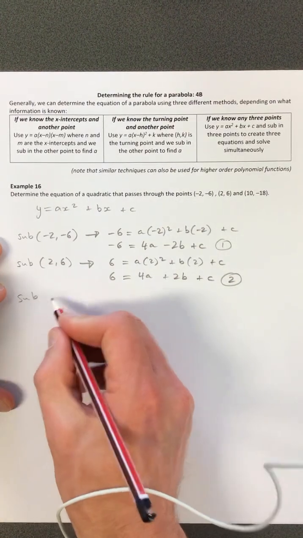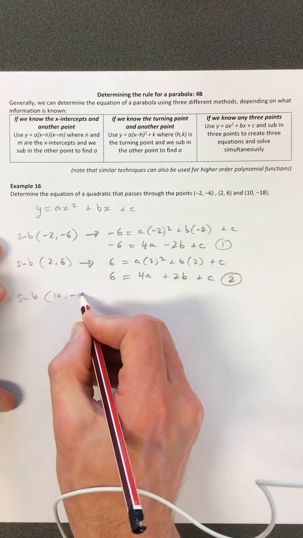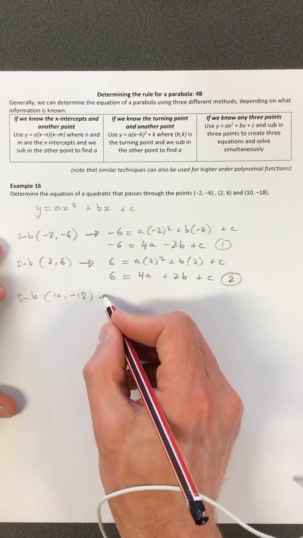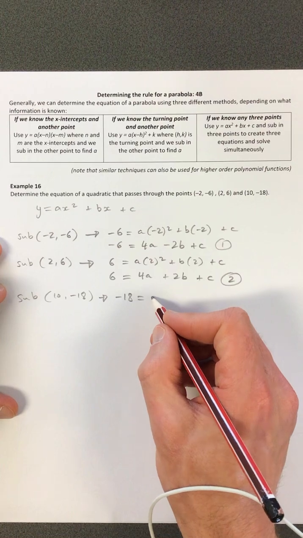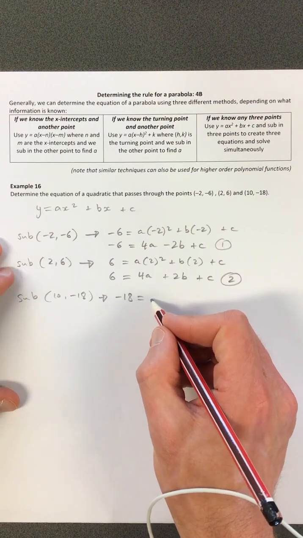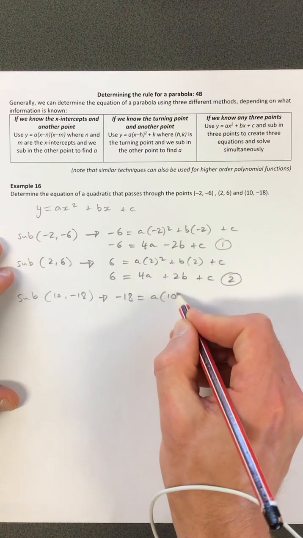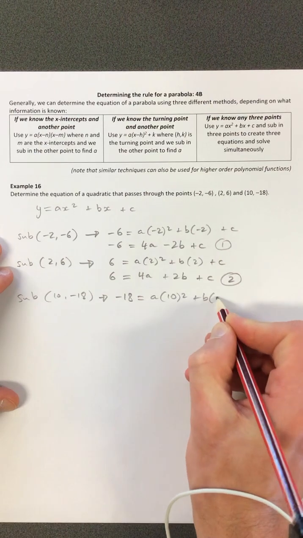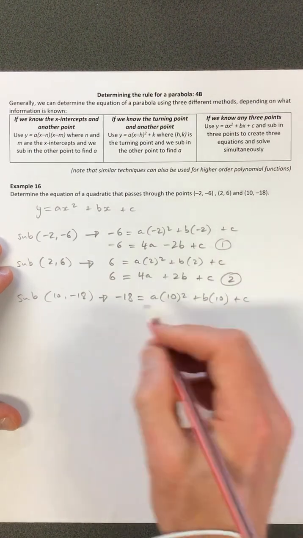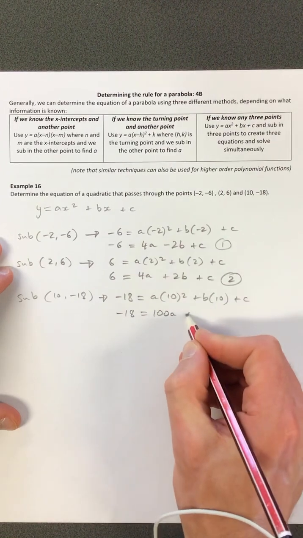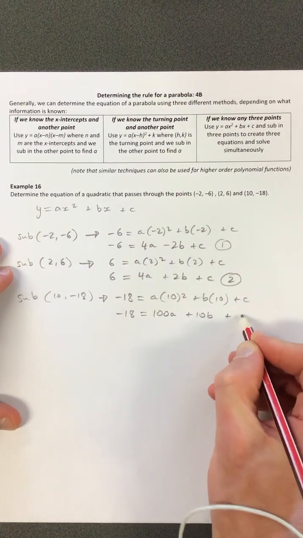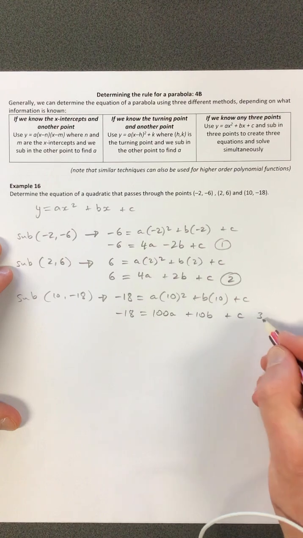Finally, we sub (10, -18) into our equation, which gives -18 equals a times 10 squared plus b times 10 plus c. So -18 equals 100a plus 10b plus c, and let's call that equation 3.